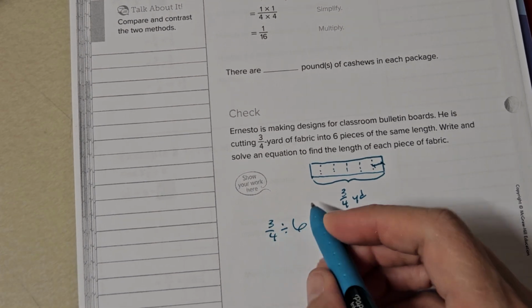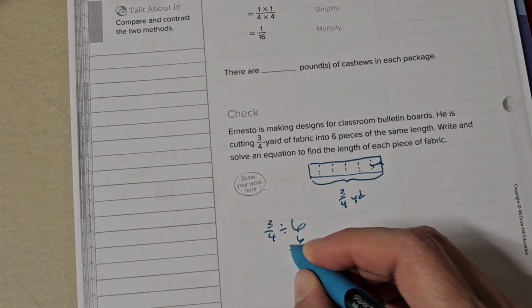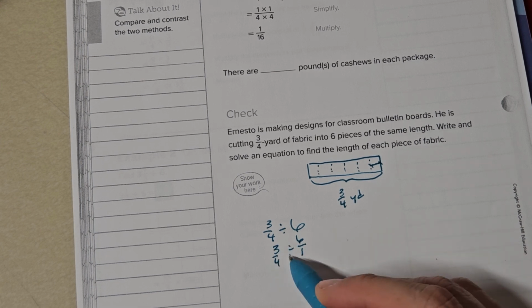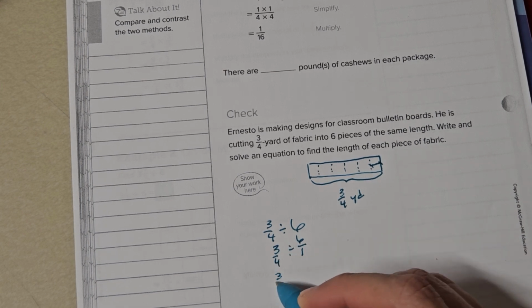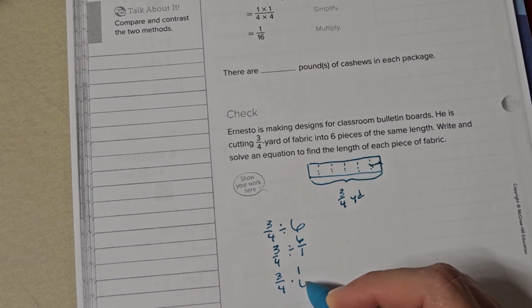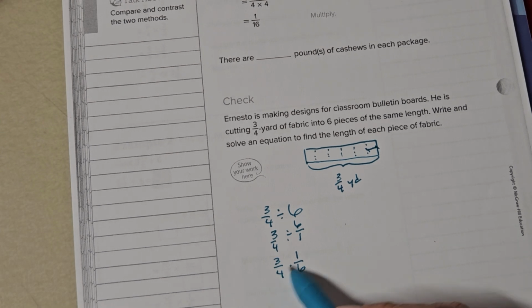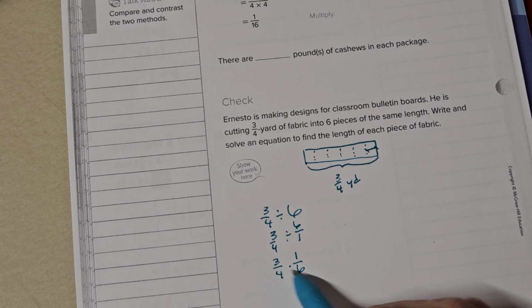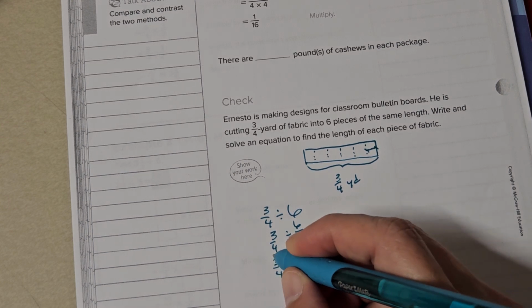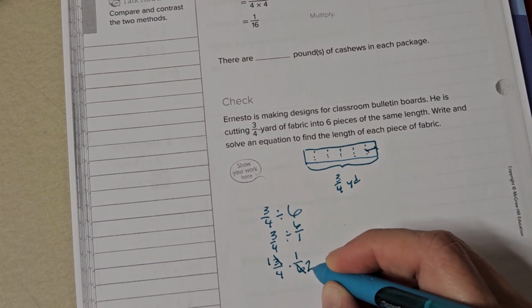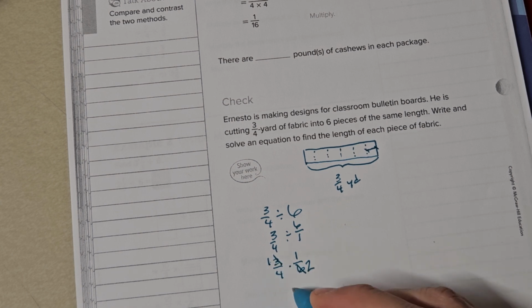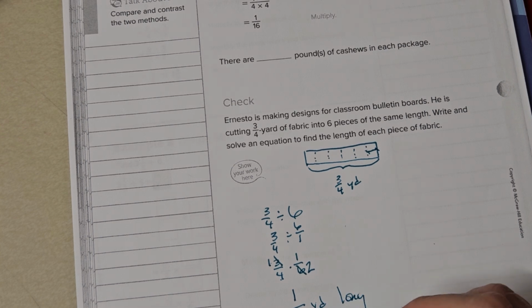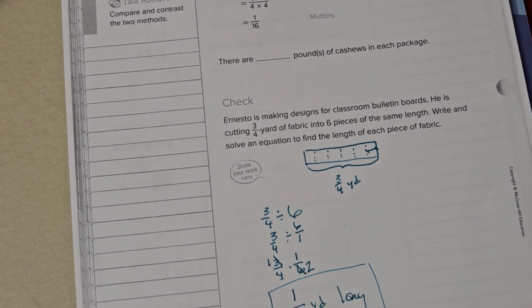Okay, so we just said that we're going to change this to 6 over 1. Then to divide fractions, you keep the first one the same and then multiply by the reciprocal. So we flipped the 6 over 1. Now we look crisscross. Do 4 and 1 share a factor besides 1? Nope. Do 3 and 6? Yes, they share 3. 3 divided by 3 is 1. 6 divided by 3 is 2. And now we can multiply. 1 times 1 is 1. 4 times 2 is 8. Each piece will be 1/8 yard long.